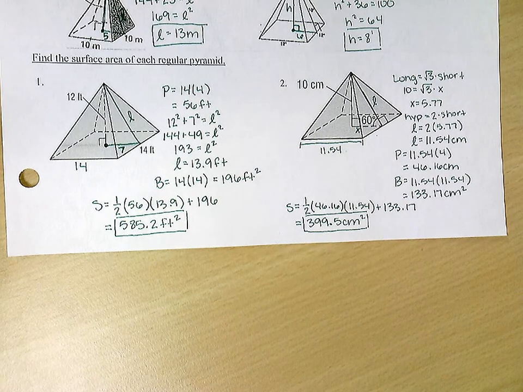Okay, questions on that one? Questions on finding surface area of pyramids? Again, you only add on 1B because there's only one base. Don't add on 2 times B.